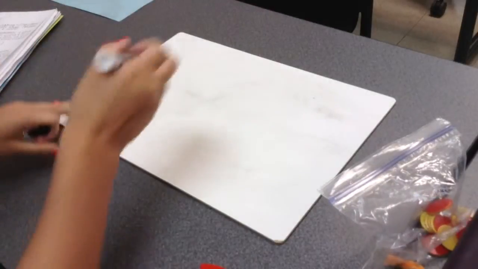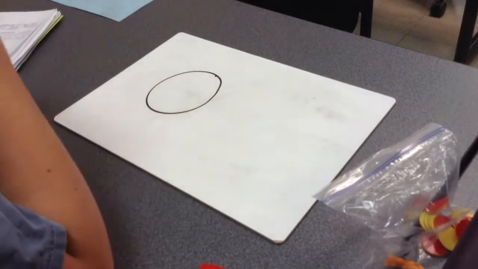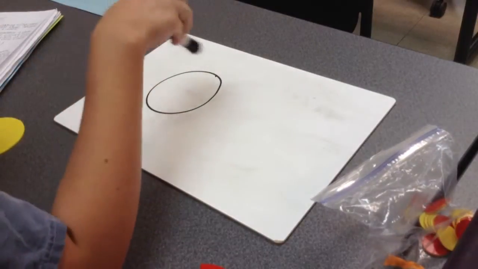Today we are going to be working with fractions. For some of you that don't know, fractions are equal sized parts of a whole. For example, let's just say we're talking about a pizza. This whole circle would represent a pizza and this equals one whole.